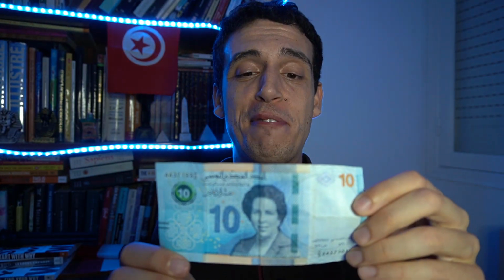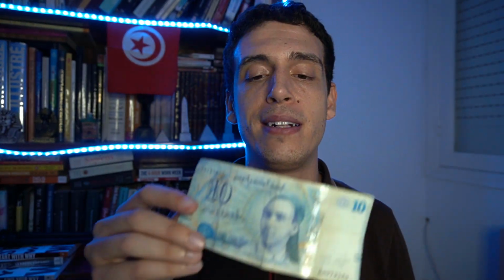Moving on to the 10 dinar bill. From the front, we have Tawhida bin Sheikh, who is the first female doctor and a pioneer in women's medicine. And from the back, we have Berber jewelry and pottery. We also have another 10 dinar bill, this one right here, which has from the front Abu Qasim al-Shabi, who is a Tunisian poet, and from the back we have Madrasa al-Bashiyya, which is a historical Islamic school.